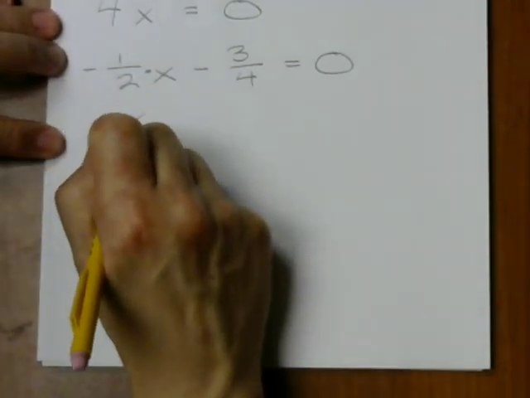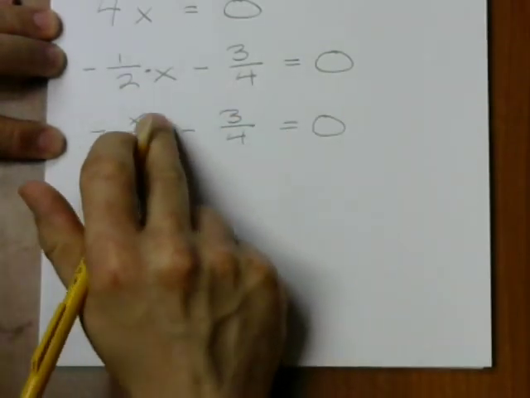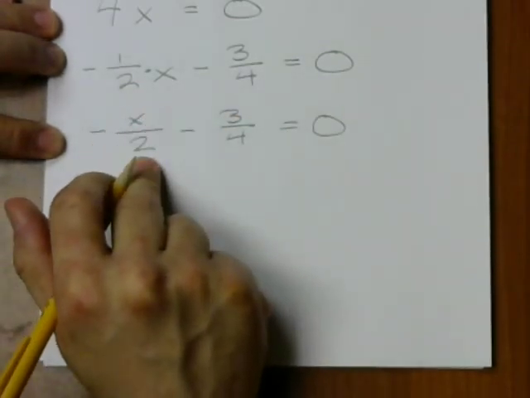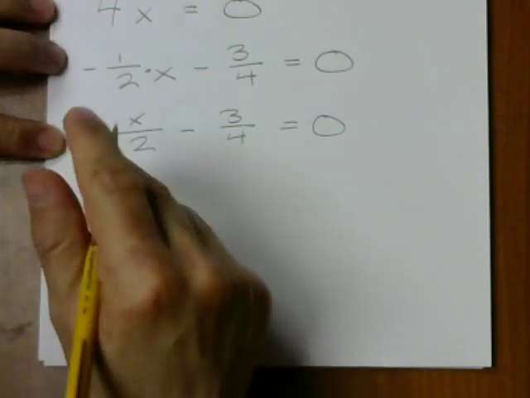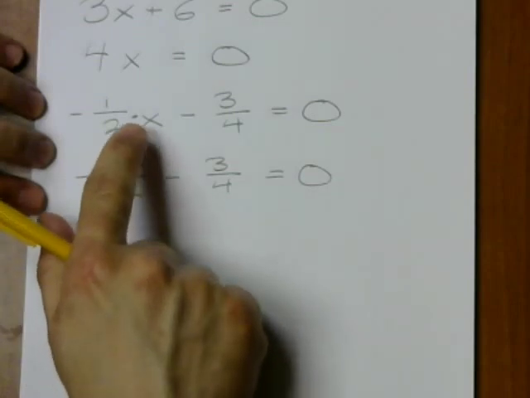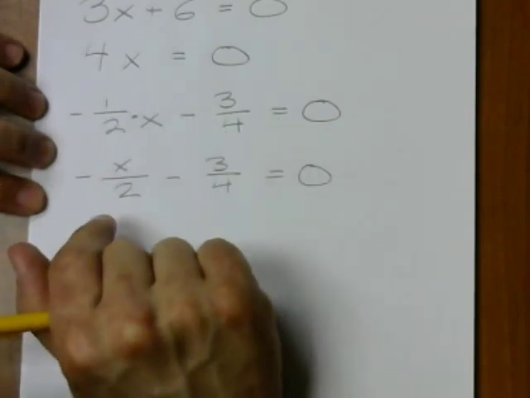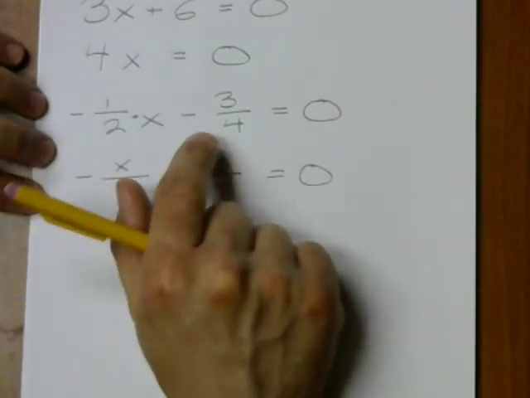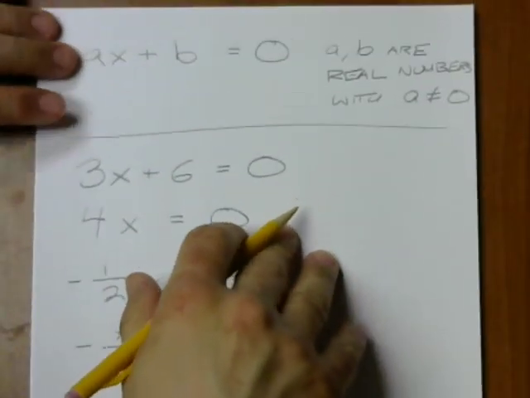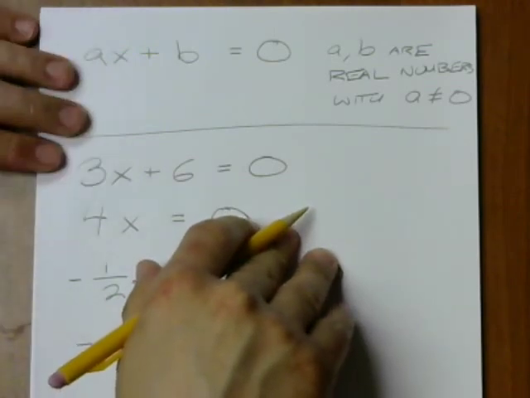So if I had negative x over 2 minus 3/4, even though you could see this like a division, right? I could be thinking, hey, there's division here. This doesn't look linear. That's identical to what's directly above it. And an equation is going to be a linear equation if it can be written in this sort of standard form of ax plus b equals 0.